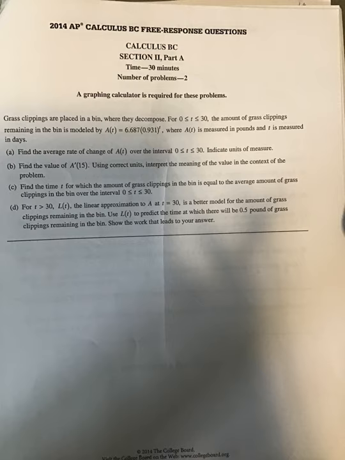All right, part C. Find the time for which the amount of grass clippings in the bin is equal to the average amount of grass clippings in the bin over the interval from 0 to 30. So they want the average amount of grass clippings. Well, average is 1 over b minus a times the integral of f of x dx. That's our formula for average. We're going from 0 to 30, so that's 1 over 30 minus 0, so 1 over 30, times the integral from 0 to 30 of A(t), the function.